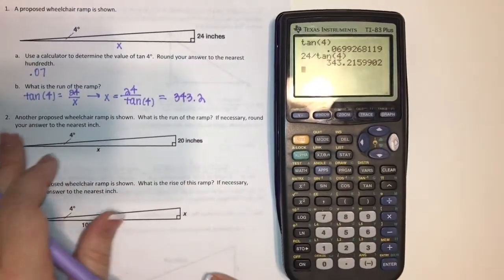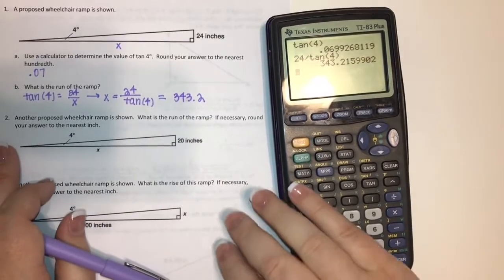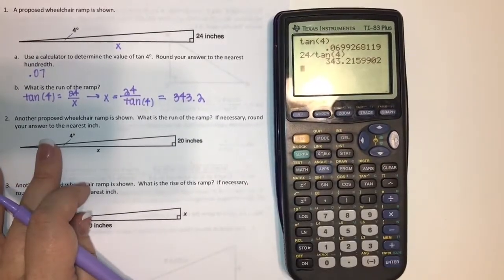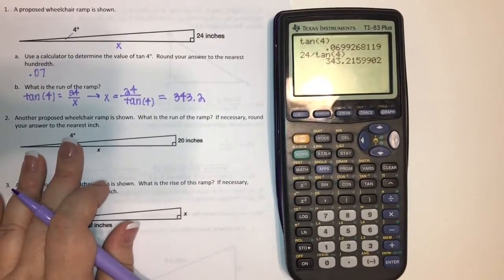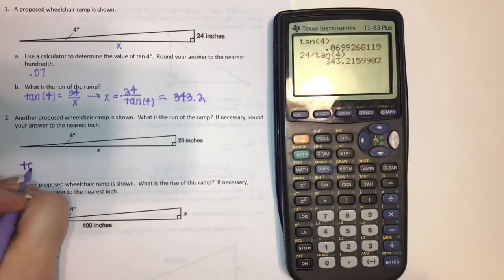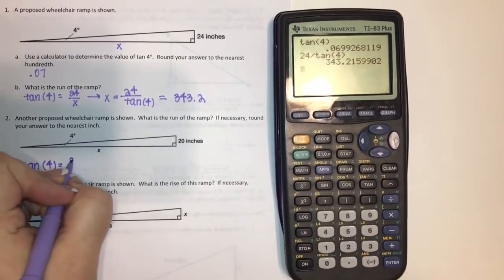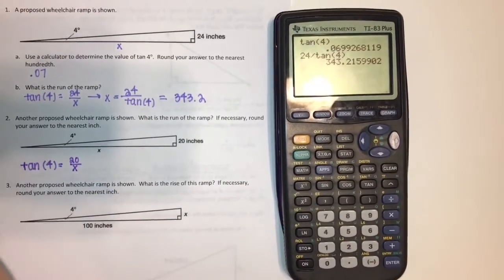Another proposed wheelchair ramp is shown. What is the run of the ramp? If necessary, round your answer to the nearest inch. So this actually tells me I need to round it to the nearest whole number. So we're going to do the exact same process. Tan of 4 degrees equals 20 over x.